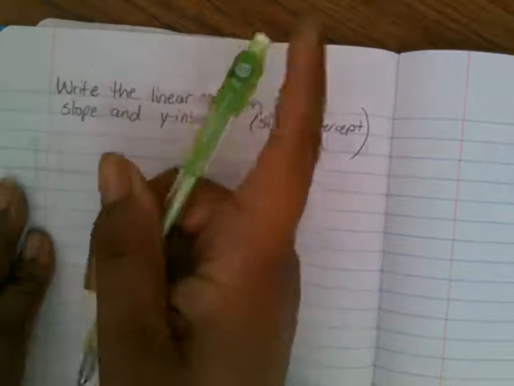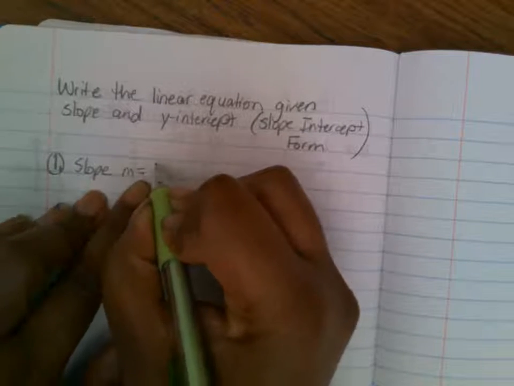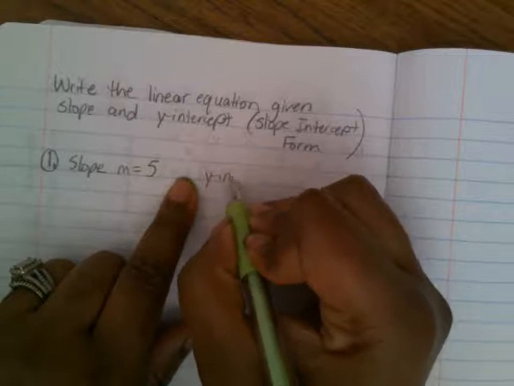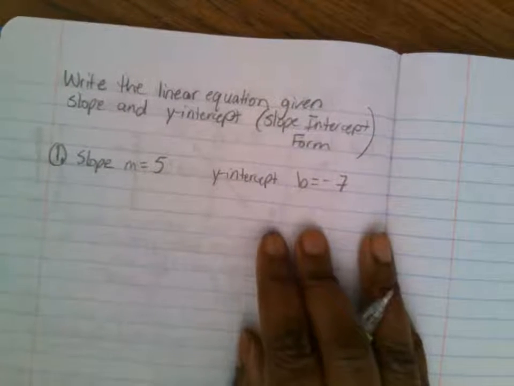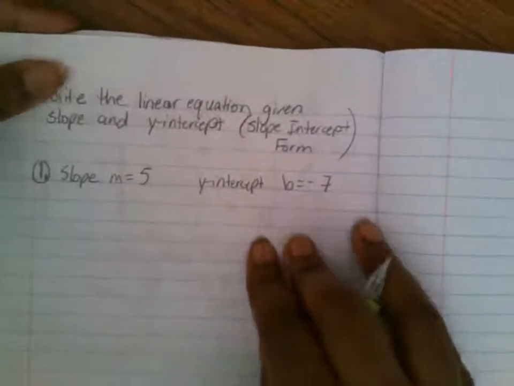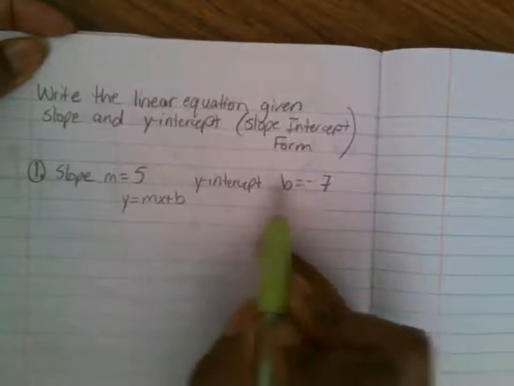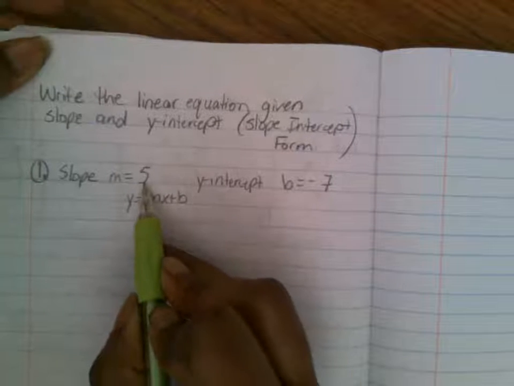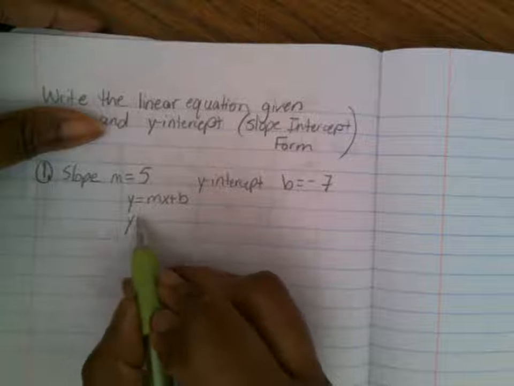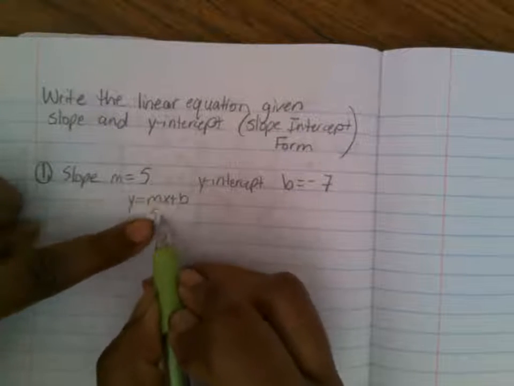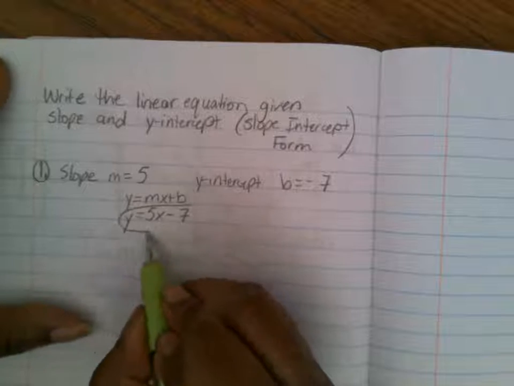All right, so number 1, let's suppose that they give you a slope, and they tell you that the slope, or m, is equal to 5, and the y-intercept, or b, is equal to -7. And you have to write this as a linear equation. You write this in slope-intercept form, which is y equals mx plus b, and you substitute m and b into this form. Your m is 5, so you put 5 here, and your b is -7, so you put -7 here. So your equation is y is equal to 5 for m, bring down the x, and b is negative, so we write -7. And this is our answer here.